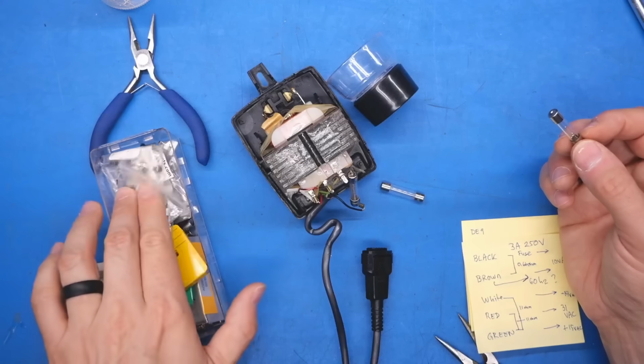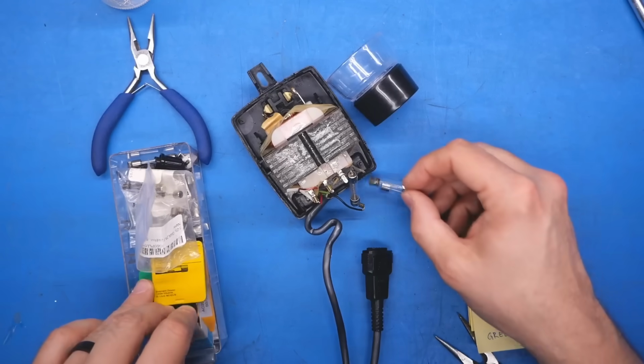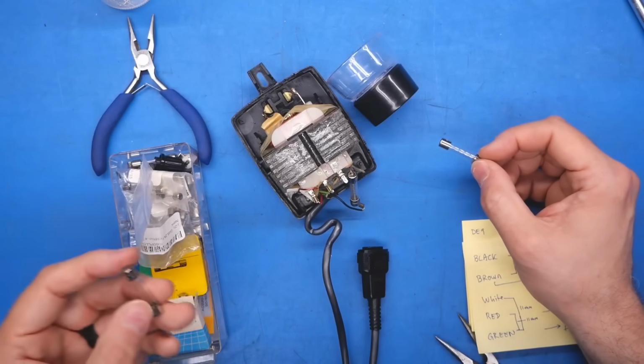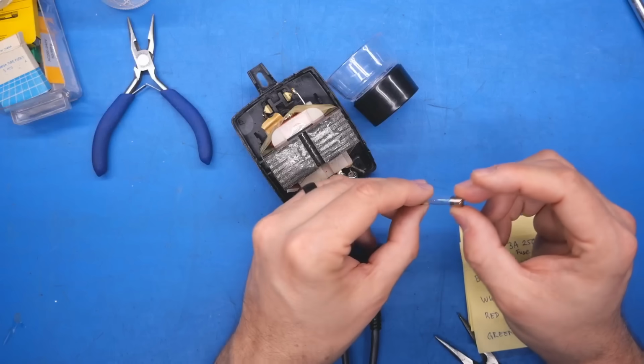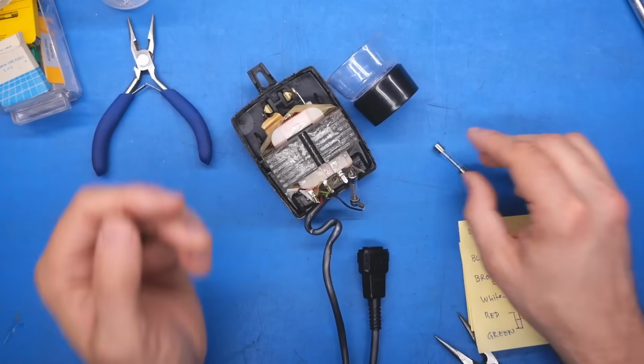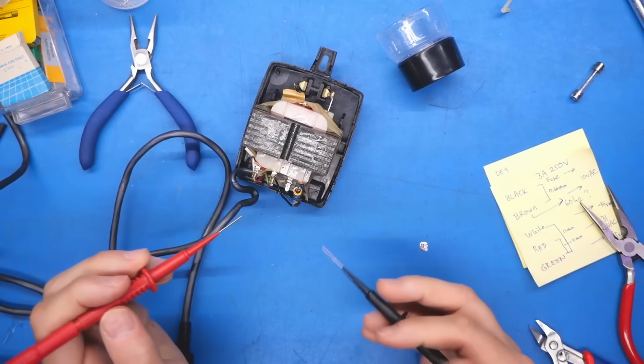But I guess one of the issues is I don't have fuse holders. Not ones that would fit inside this case, at least. I'm going to have to try to get creative to solder onto this thing as quickly as I can. Okay, so I have one soldered in there. My confidence level that this is going to work is very low.